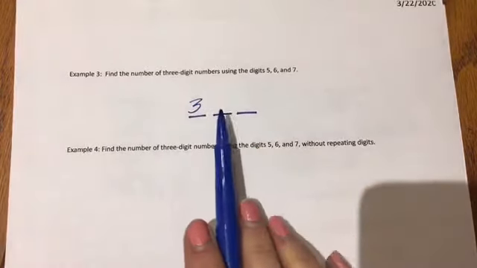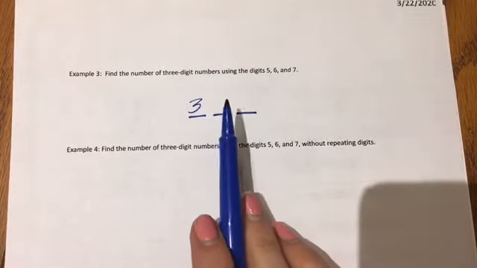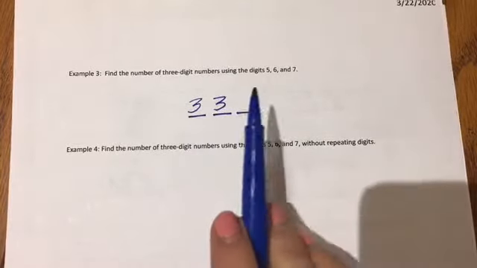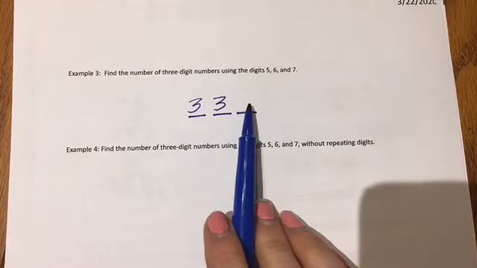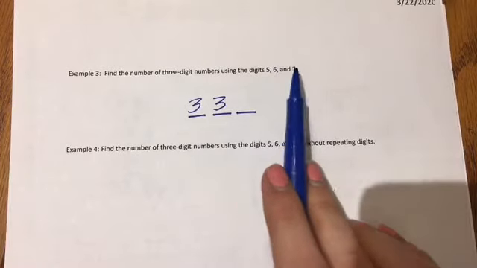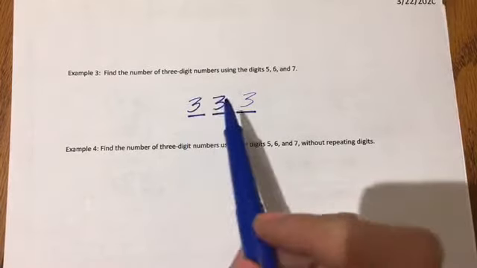Now, in the second spot, what are our options? Well, we could put a 5, we could put a 6, or we could put a 7. So there would be 3 options as well. Now, over here, for our third digit, what are our options? Same options, right? 5, 6, 7. So there's 3. And after we've laid them all out, all we simply do is multiply.